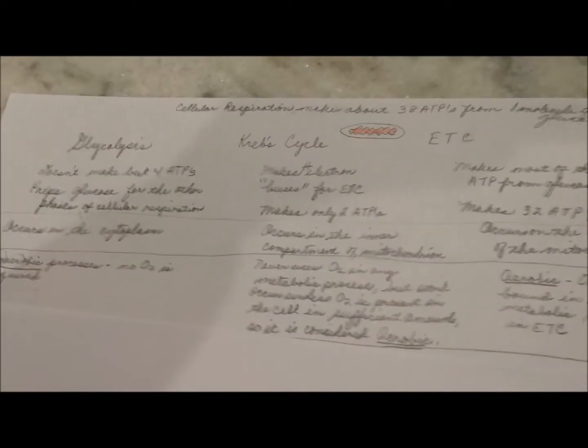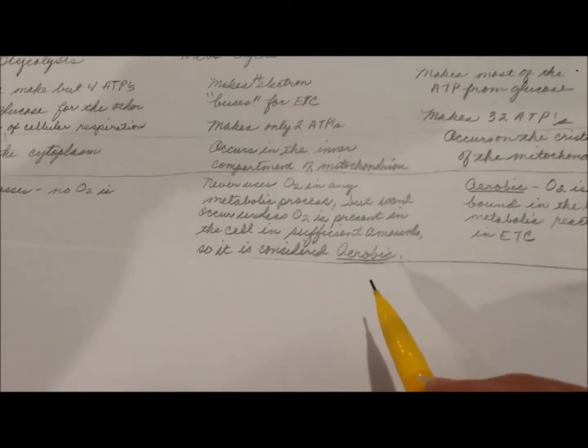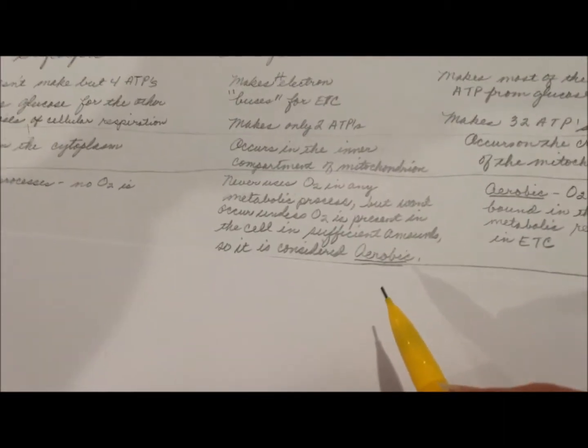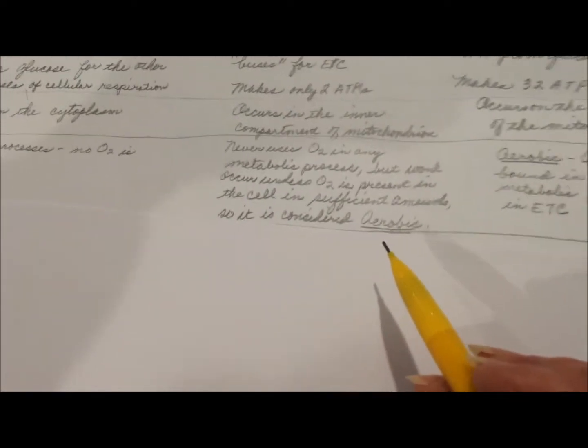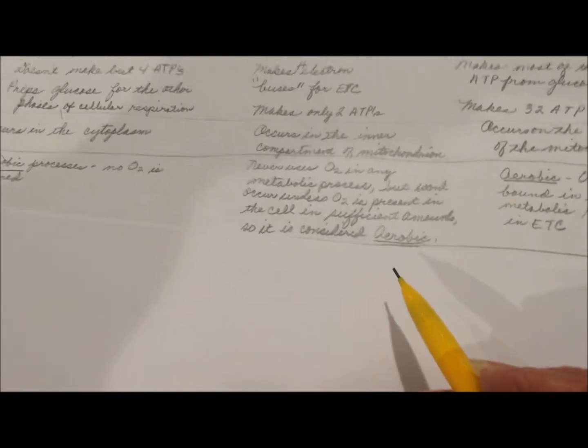Krebs cycle, on the other hand, is called aerobic. Now, it never uses oxygen in any specific metabolic process that occurs in Krebs cycle. However, here's the thing to remember about Krebs cycle. It will not occur unless there's sufficient oxygen in the cell.